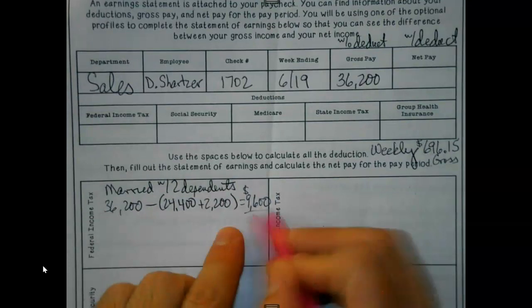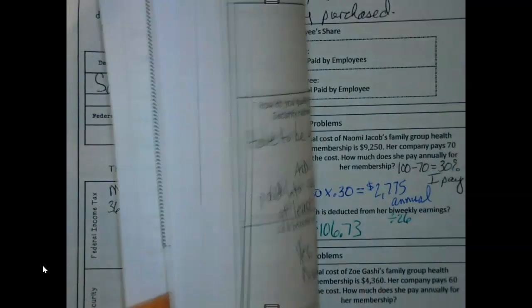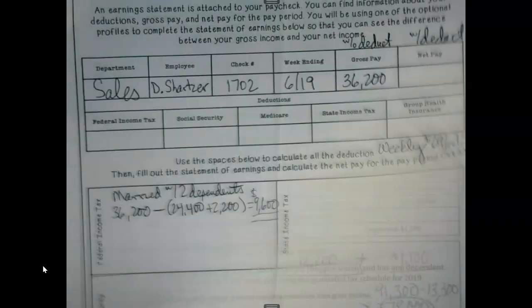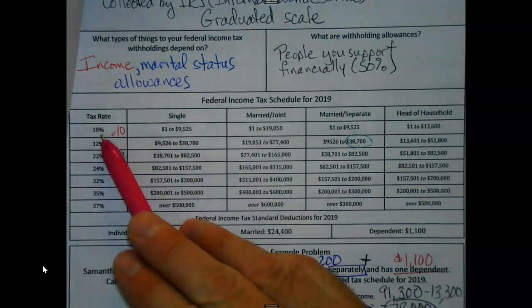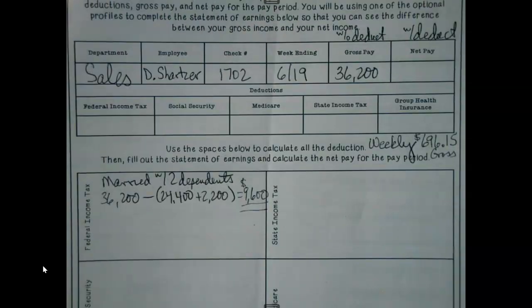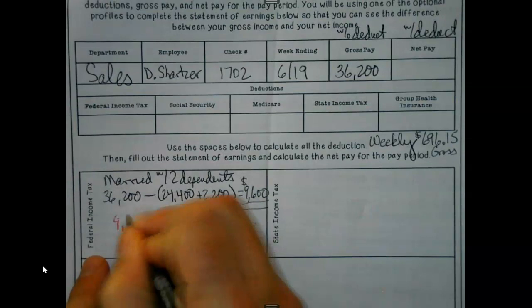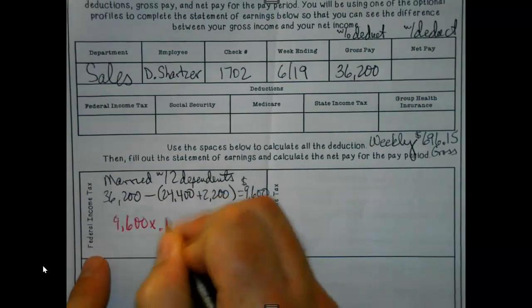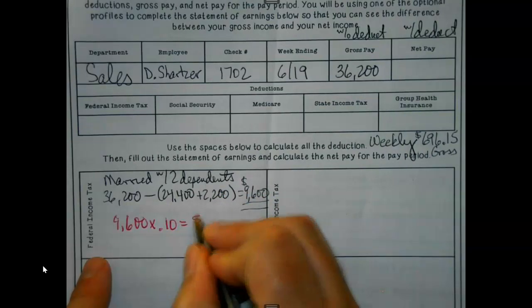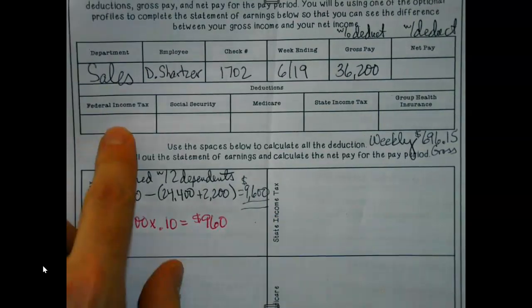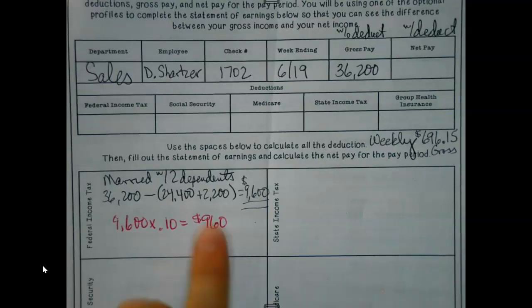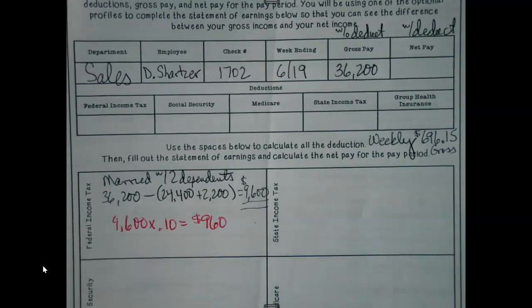So, $9,600. The good news for us on doing our math here is that married, anything up to $19,000 is just the 10%. So the only calculation we're going to have to make is 9,600 times 10%, which is $960. We're going to leave that for now. Don't put that in up here. We've got to take care of something else first. But for now, we're going to put that in here. Sure.